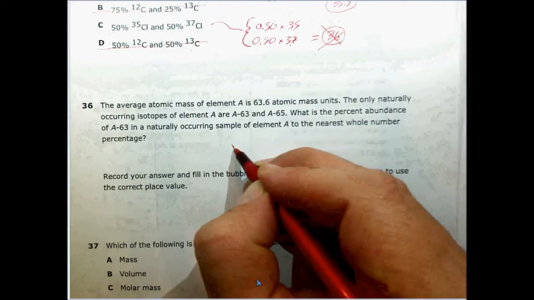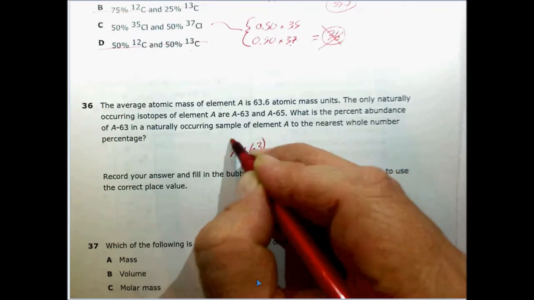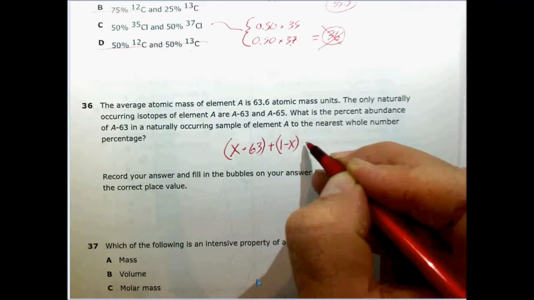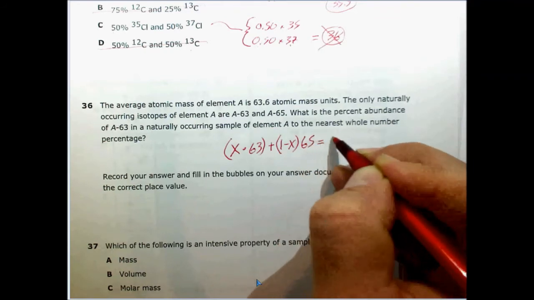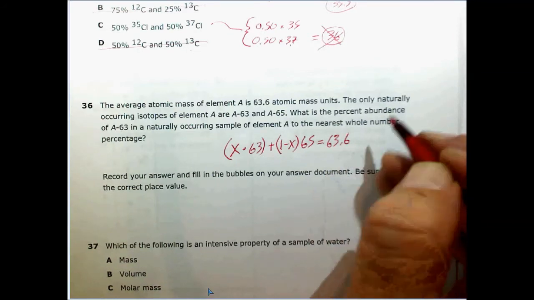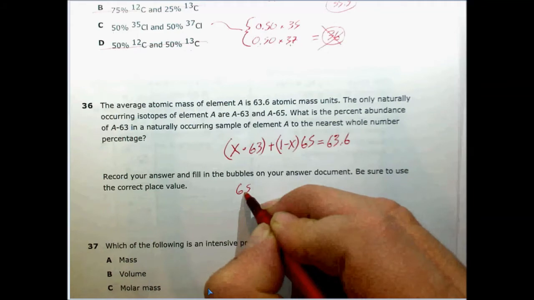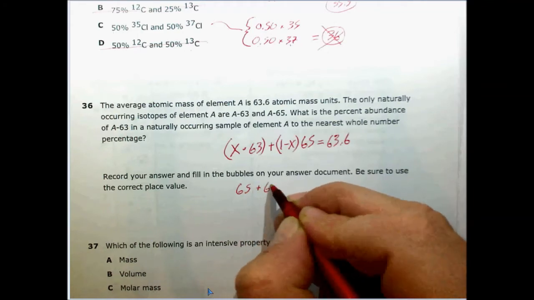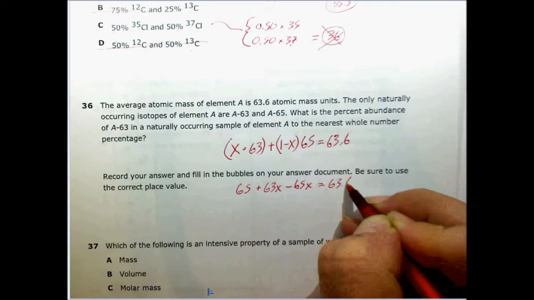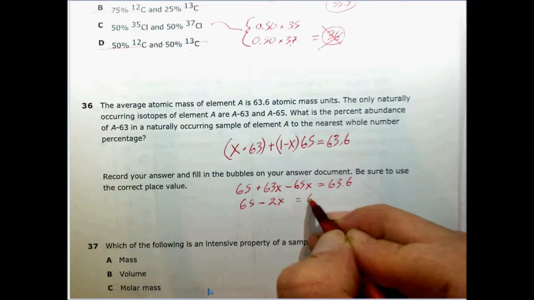But we know that some fraction x times 63 plus 1 minus x, which is the other part, times 65 is equal to 63.6. If we distribute this out, we end up with 65 plus 63x minus 65x equals 63.6. 65 minus 2x equals 63.6.